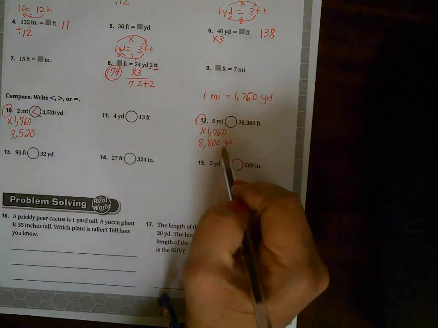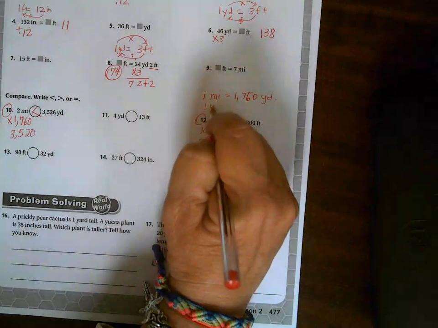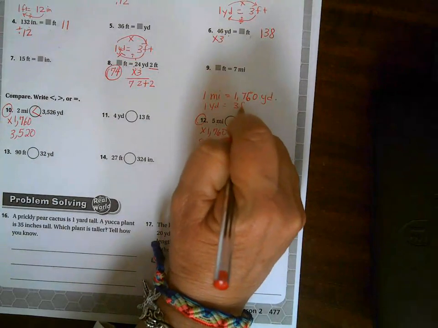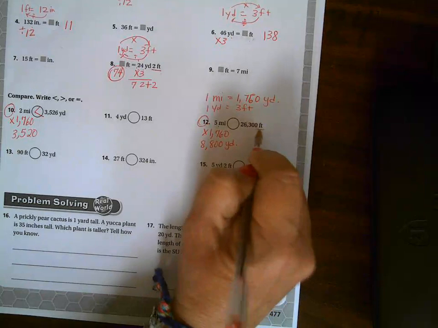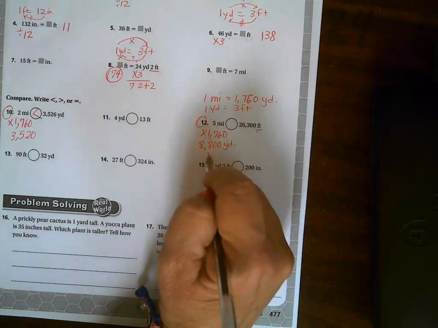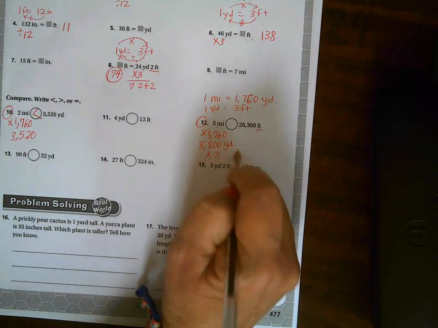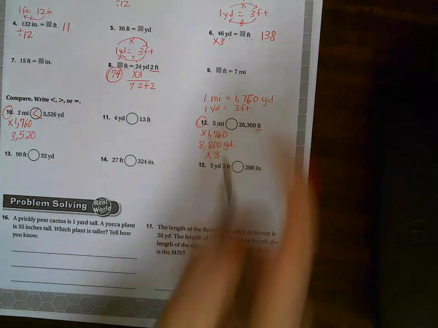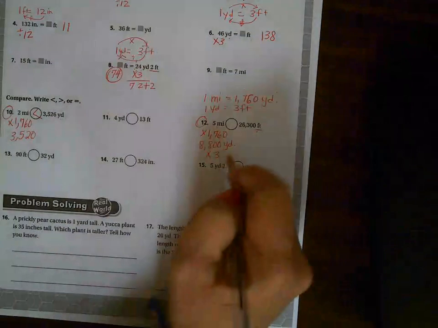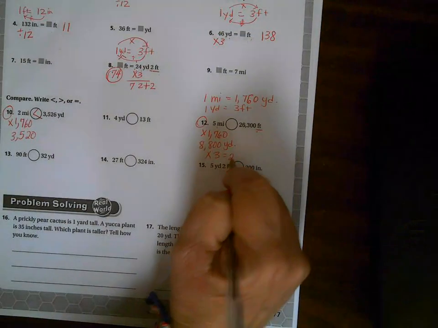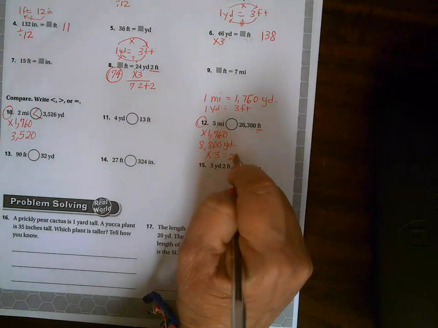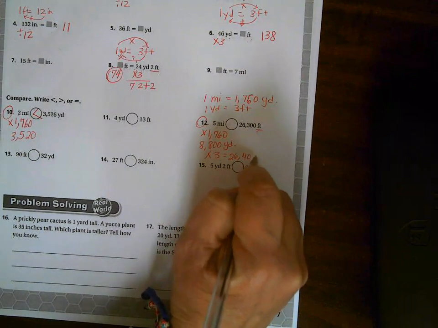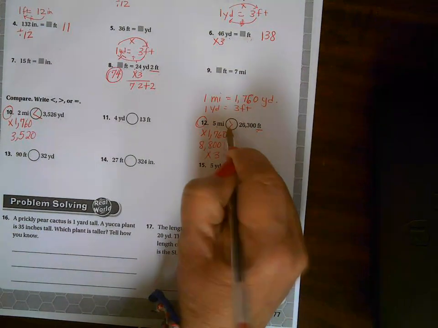And now I need to change yards. So if I have 1 yard, it's equal to 3 feet. So I need to change it to feet. So I'm going to multiply that by 3. And then my total that I get when I multiply that out, and make sure that you do the work, is equal to 26,400. So this is going to be greater than.